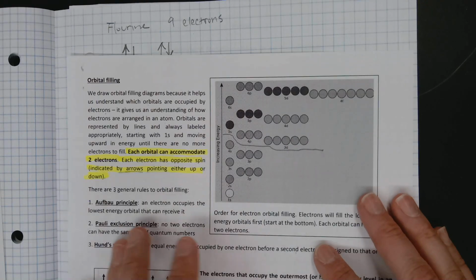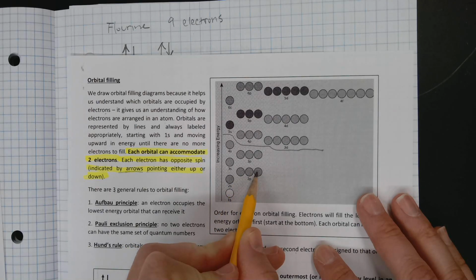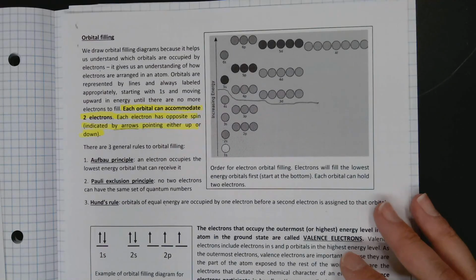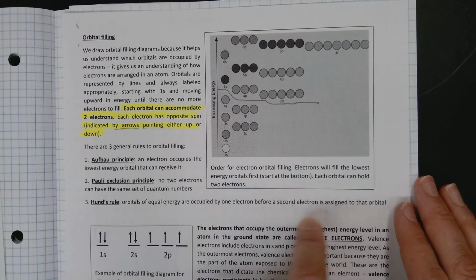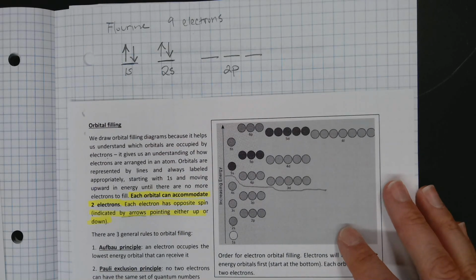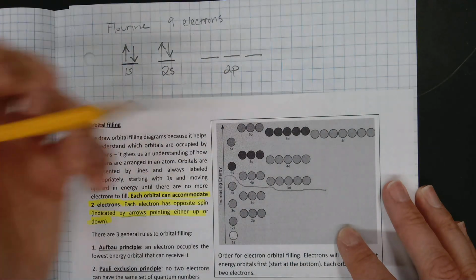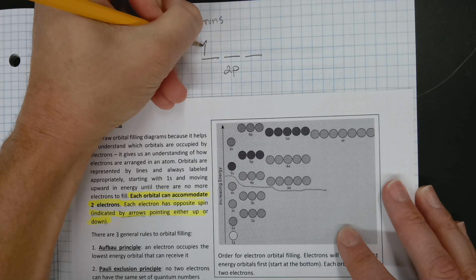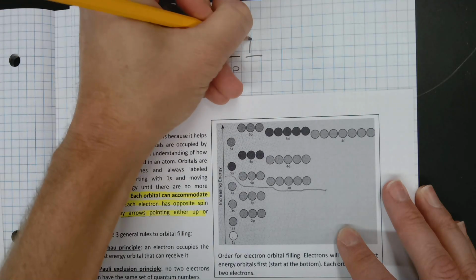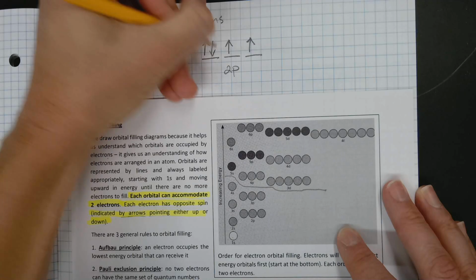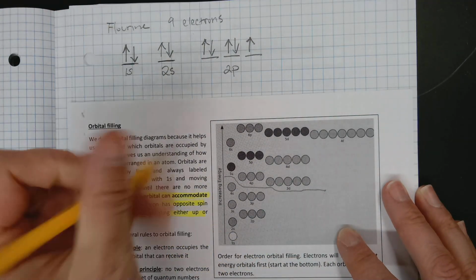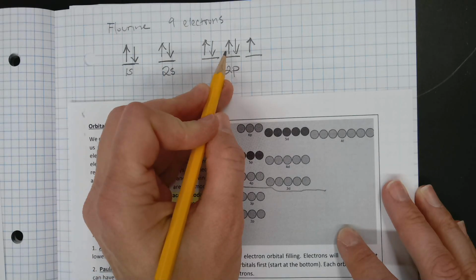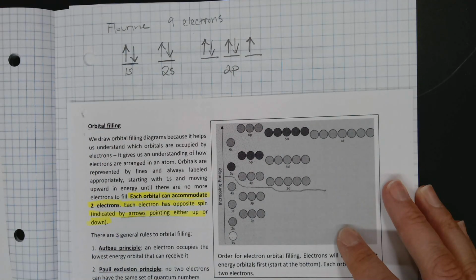Now, each of the 2p's, according to this chart, are equal energy. And so now we have to look at Hund's rule. Orbitals of equal energy need to get 1 electron before they get a second electron. So when we're assigning these last 5 electrons, each one of these can hold 2 electrons. But what we need to do is give one to each first before they can get a second. And this is where I would stop because I've assigned 1, 2, 3, 4, 5, 6, 7, 8, 9 electrons. So this would be the orbital filling diagram for fluorine.